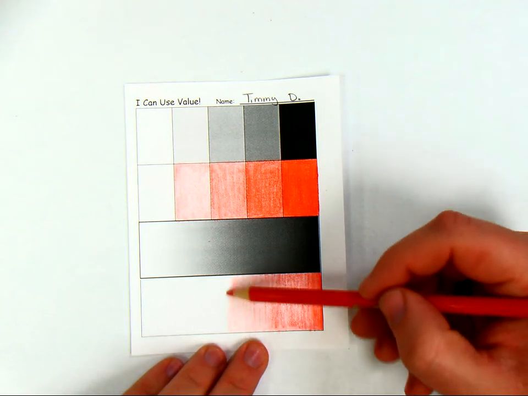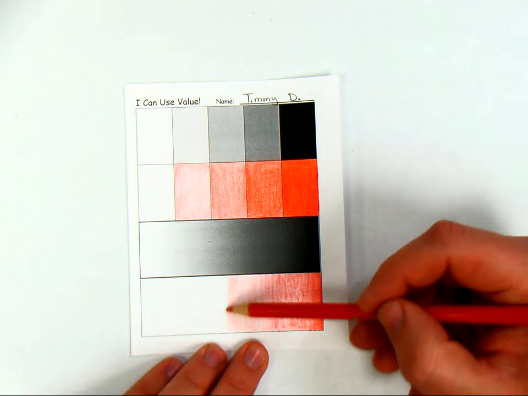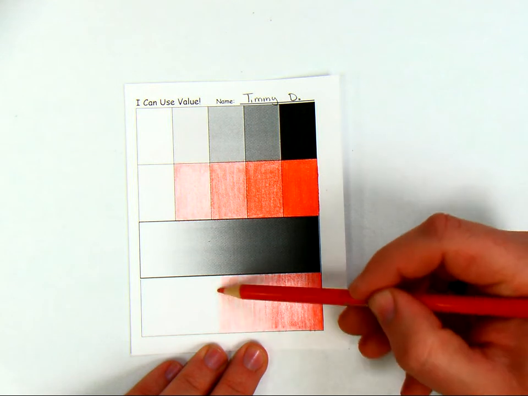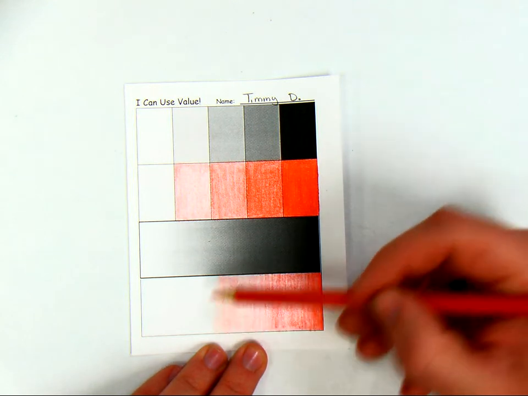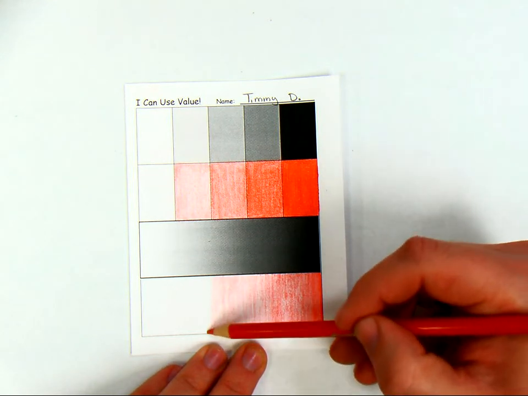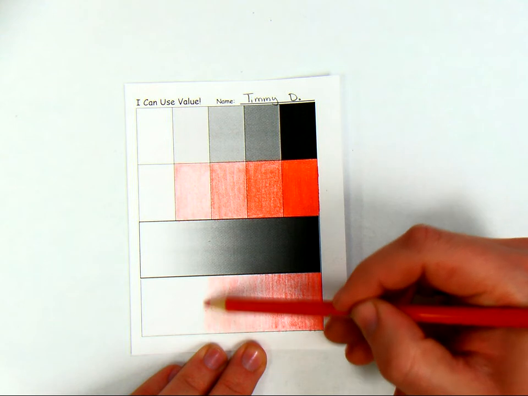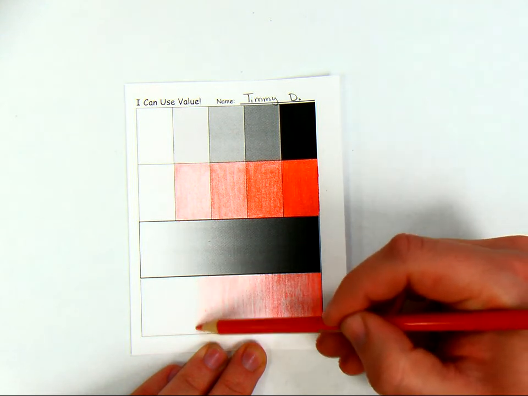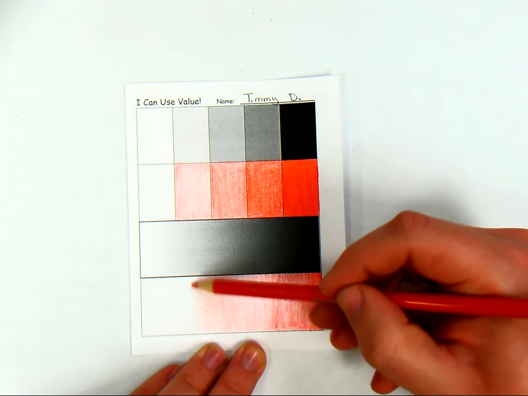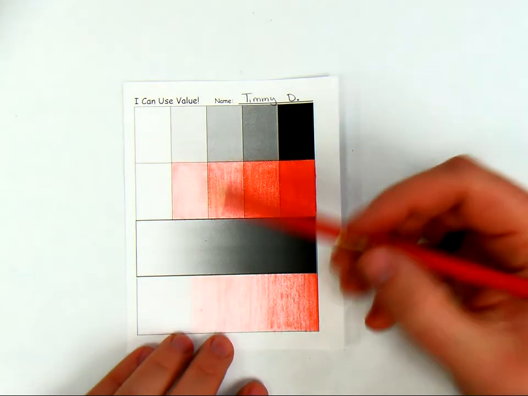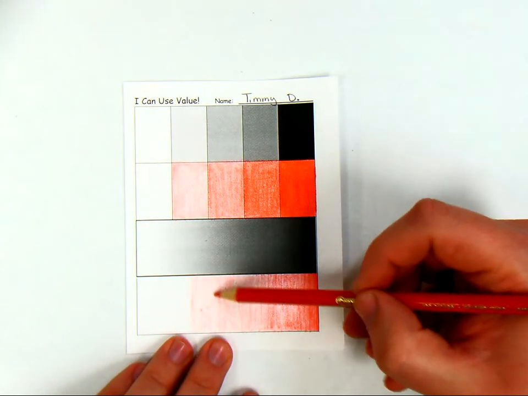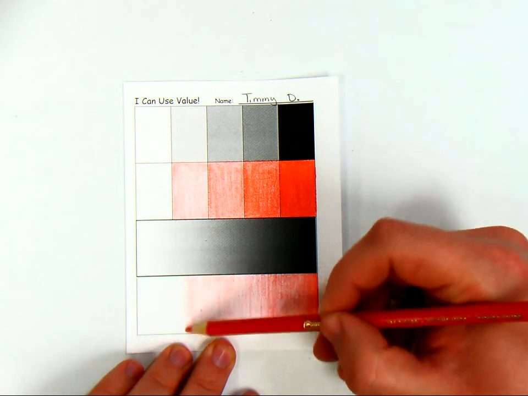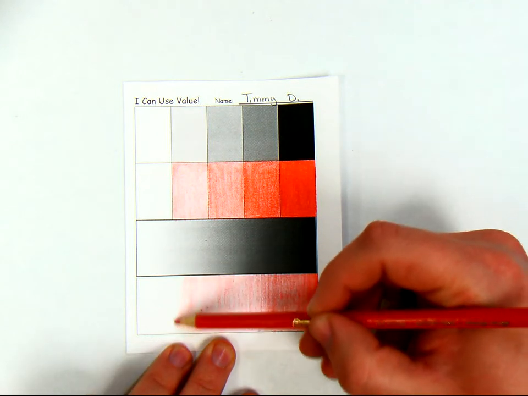So I'm just going to keep moving this vertical value from top to bottom, keeping it a lighter value, because I can go back and add more value later. It's a lot harder on value scales to take away dark values. It's easier to just add more value later. So I'm just going to continue this lighter value, making sure that I don't go too dark with it. So up and down vertical lines.